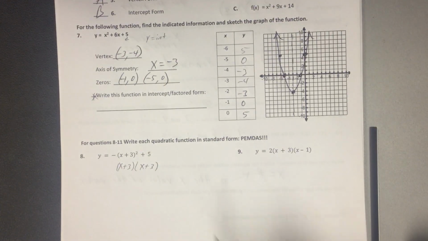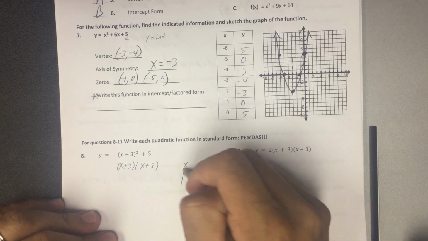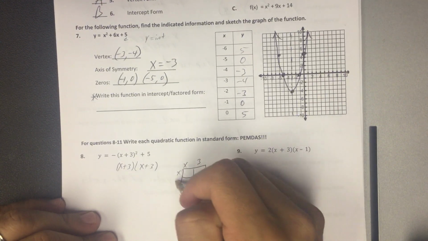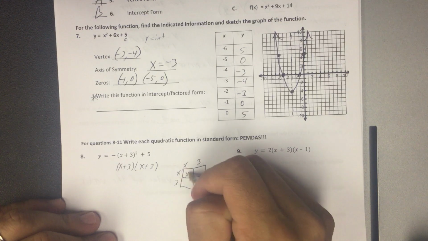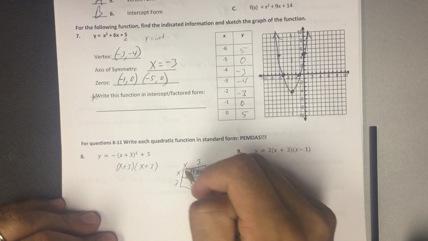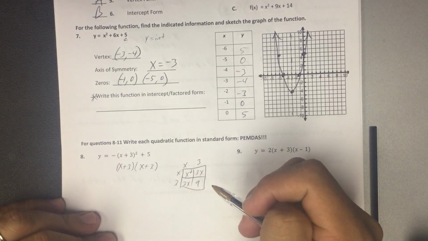So what you can do is do the FOIL method or the box method. I don't know which one y'all did in class. When I do box, I do it this way. x times x is x squared. 3 times x is 3x. x times 3 is 3x. 3 times 3 is 9.